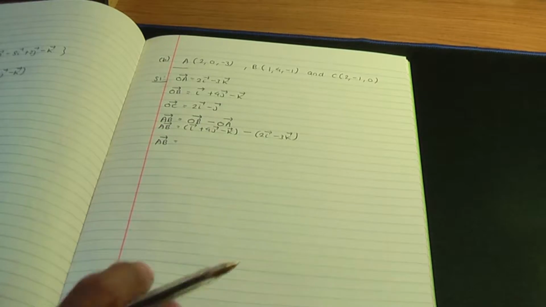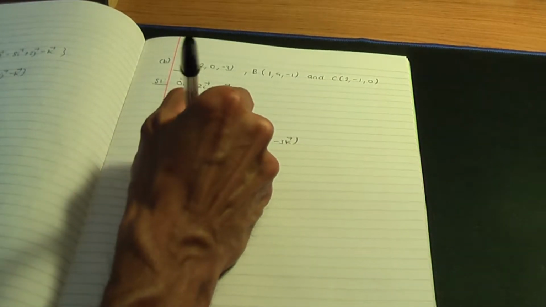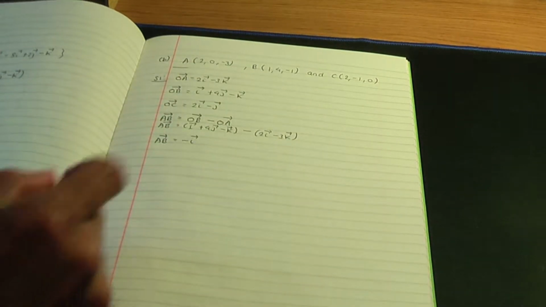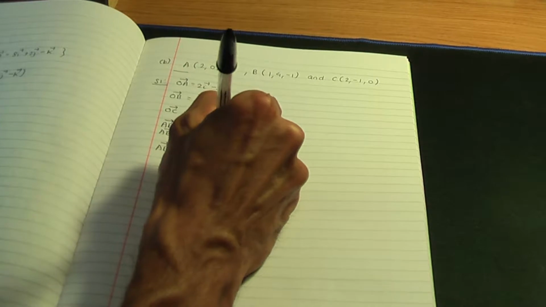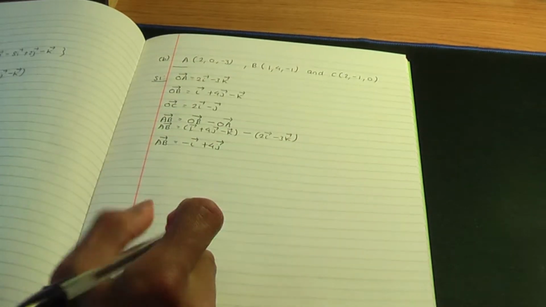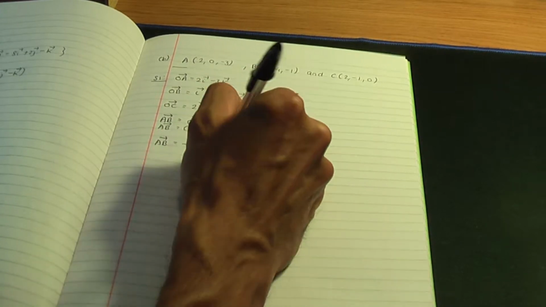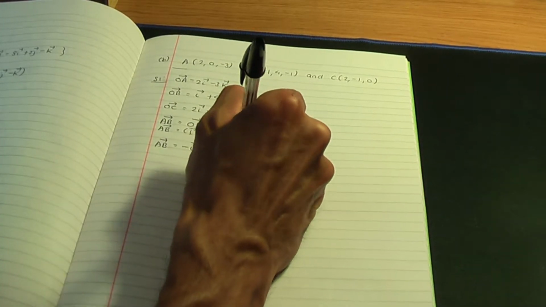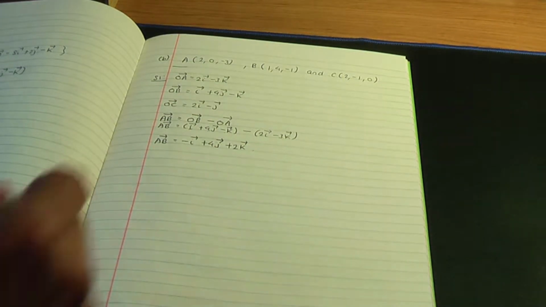In this case, if I add the like components, i minus 2i is minus i. I only have one j component, 4j, and adding the k components, minus k minus minus 3k is plus 2k. So that is the vector AB.